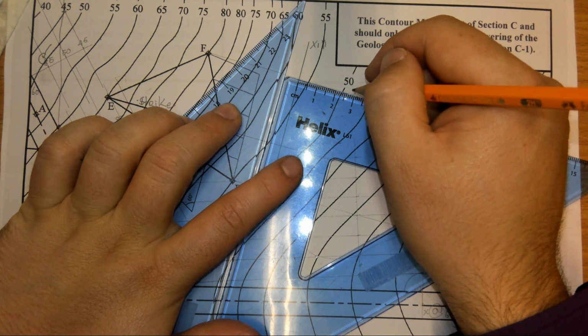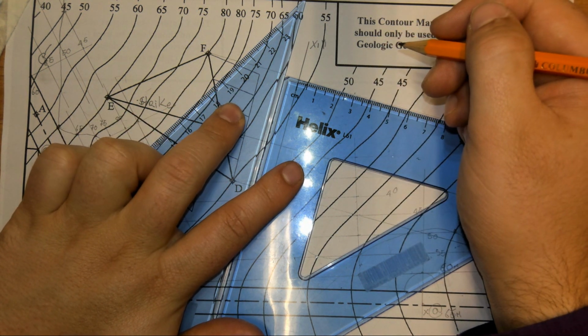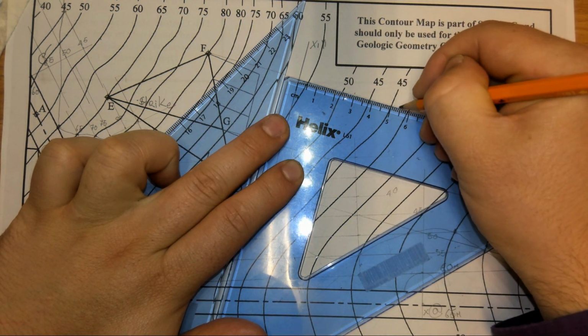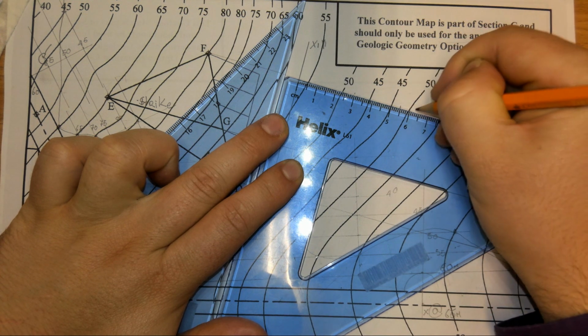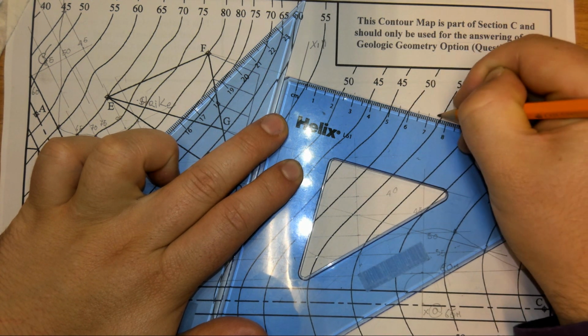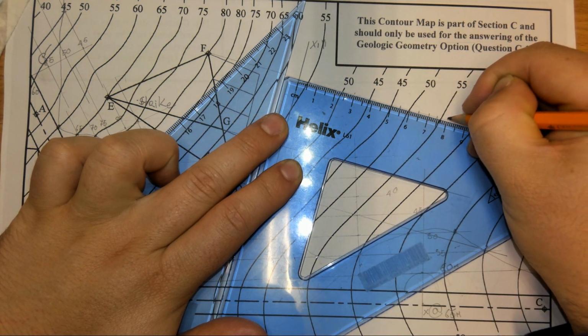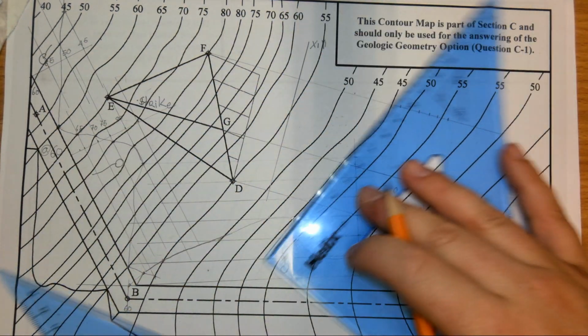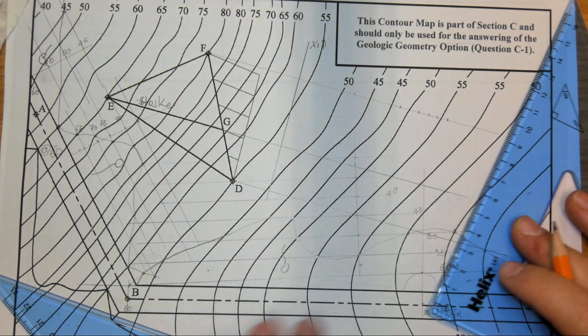Okay, so it starts at what we say it starts at. D starts at 55. Okay, so 55, 60, 65, 70, 75, 80 is the highest one. Okay, so I've marked in those dots along there.